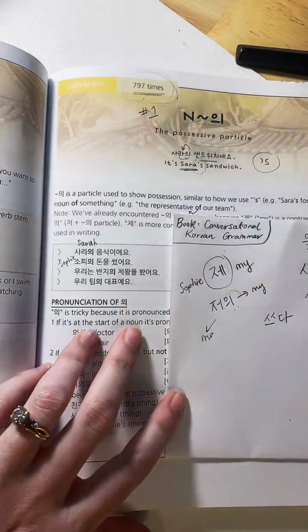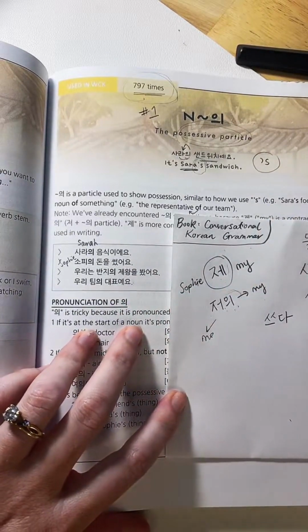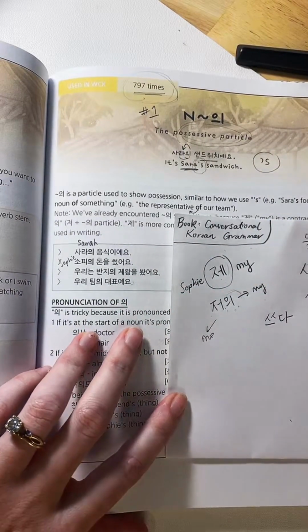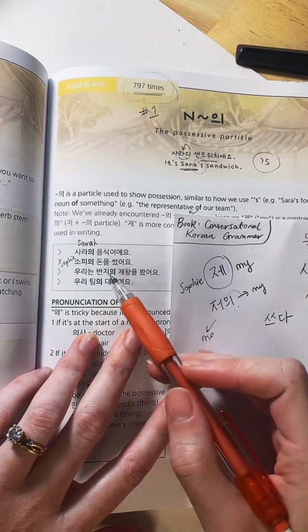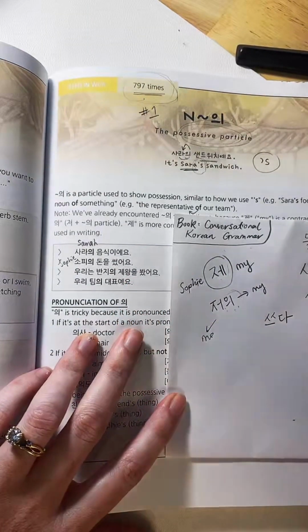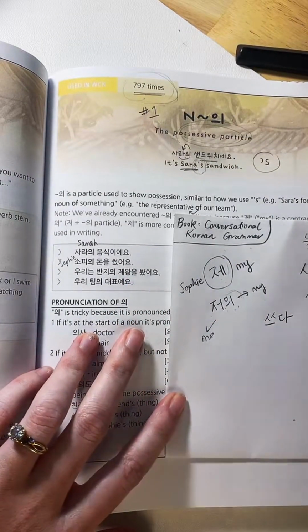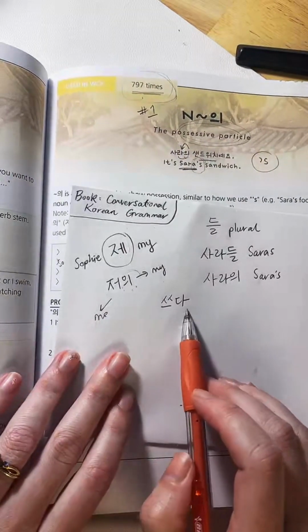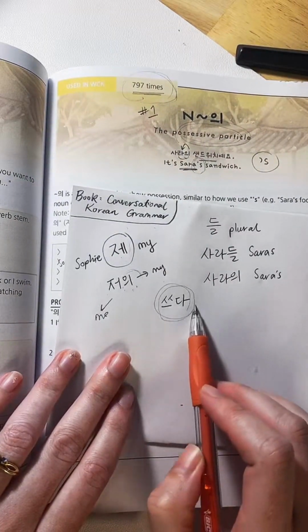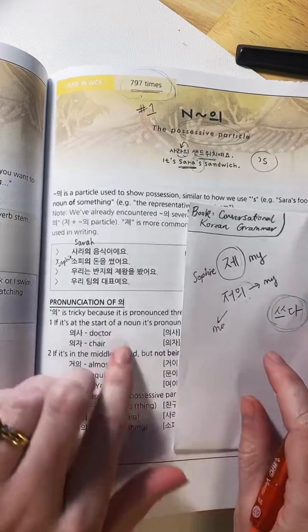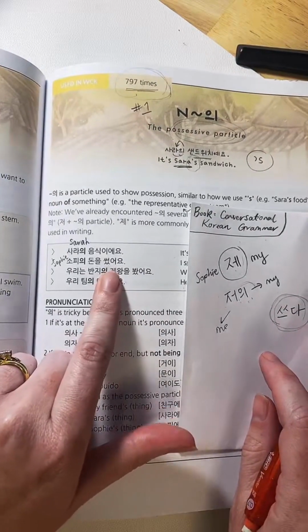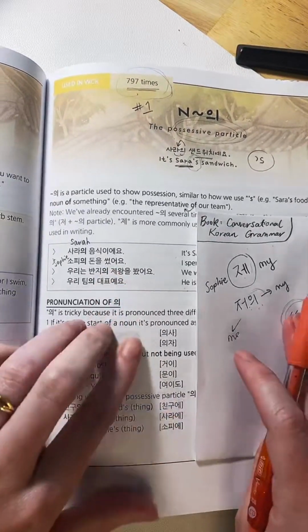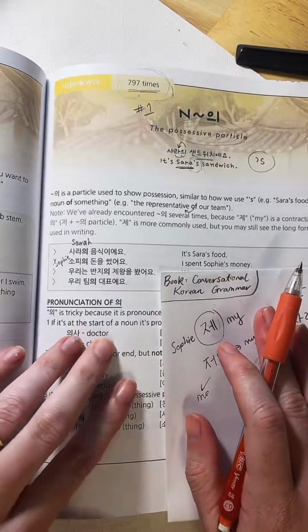I spent Sophie's money. To use, or with 돈, it can mean to spend. It can also mean to wear, to be bitter, to write. Yes, this 쓰다 has a lot of varied meanings. Here it means to spend or use. So I spent Sophie's money.